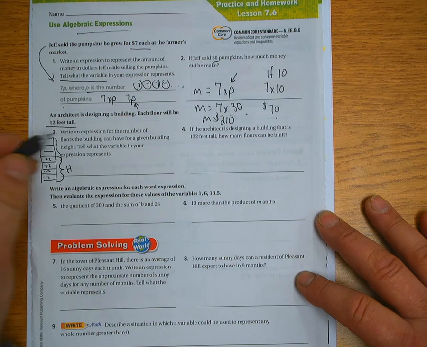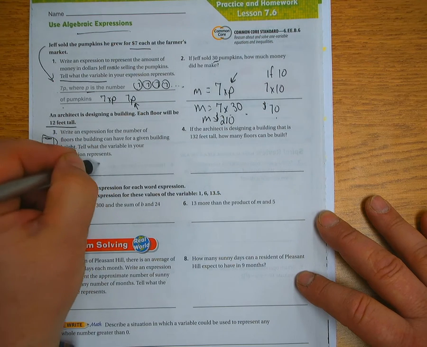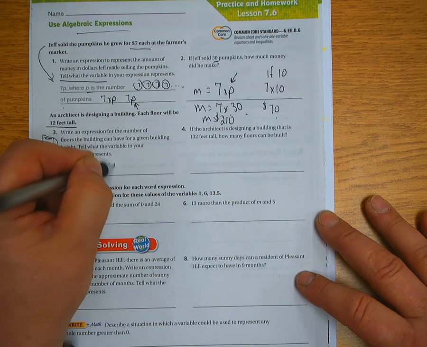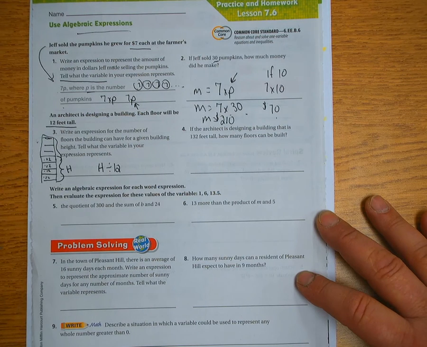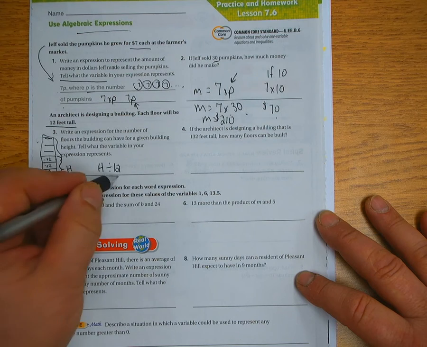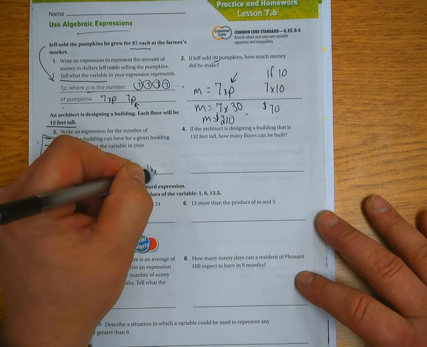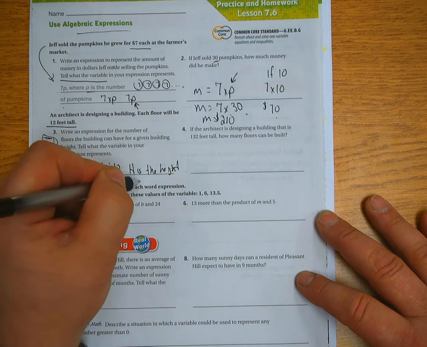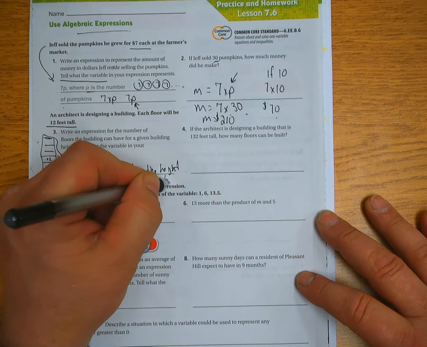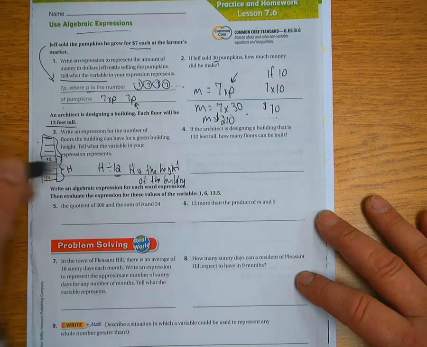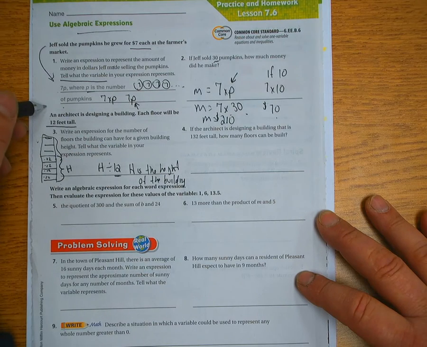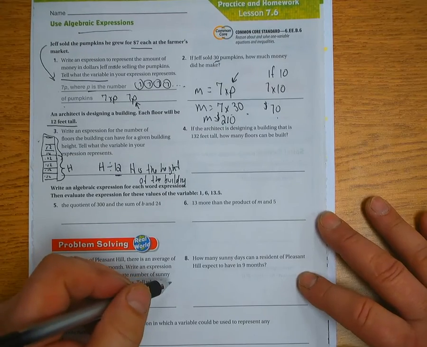So if I take the height of the building and divide it by 12, it's going to tell me how many floors there are because every floor is 12. So H is the height of the building. As tall as I make the building, every time I'm dividing it by 12, it's going to tell me how many floors there are.